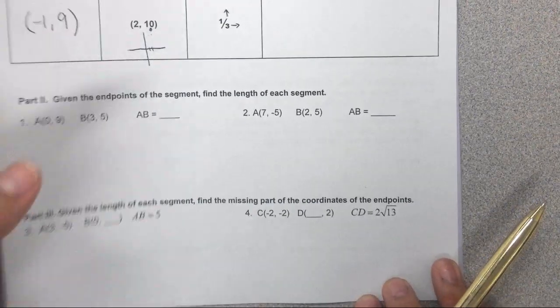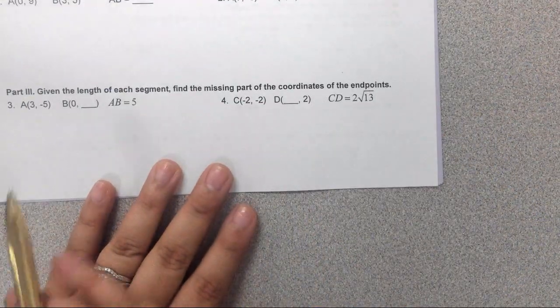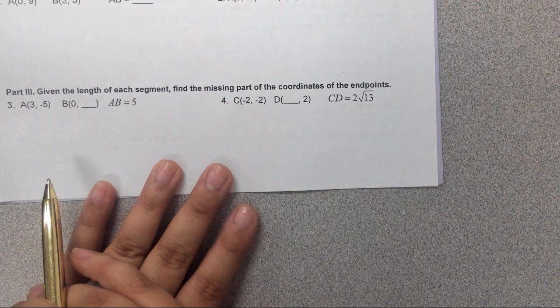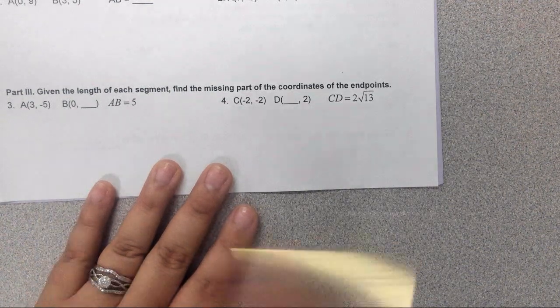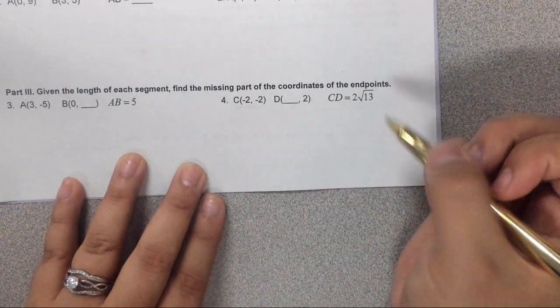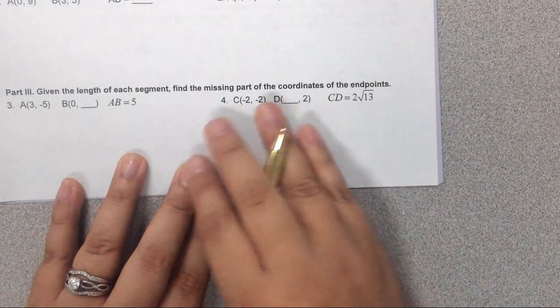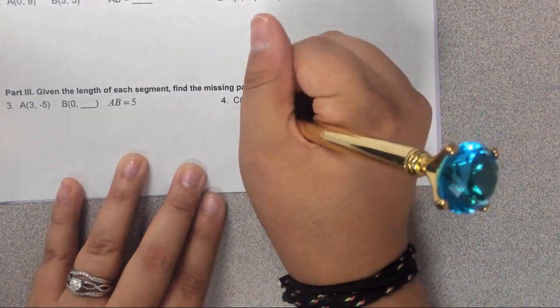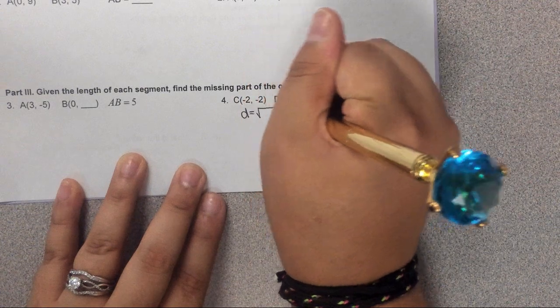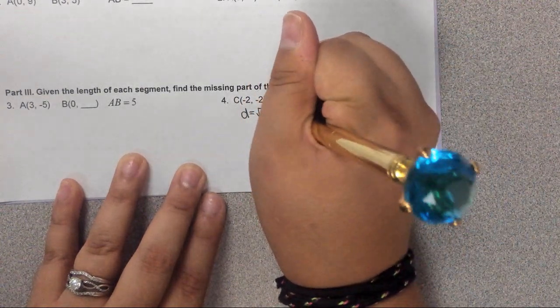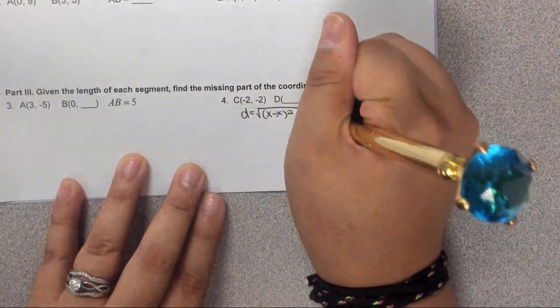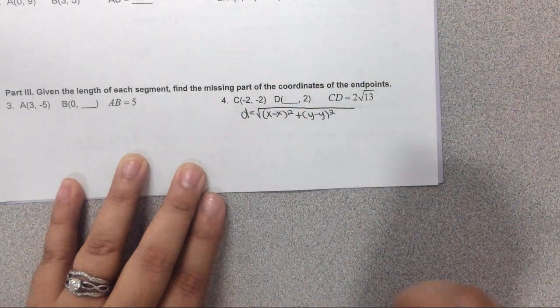Number 4. Can y'all slide on down to number 4? Slide on down to 4. Okay? For this one, I'm going to do everything again. D equals the square root of (x minus x) squared plus (y minus y) squared.